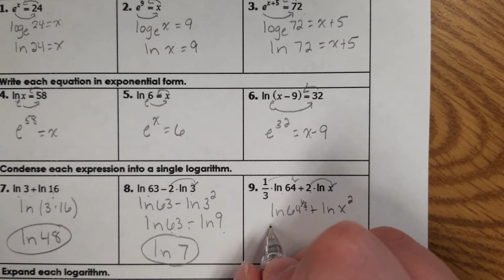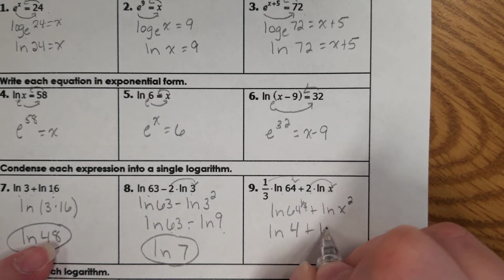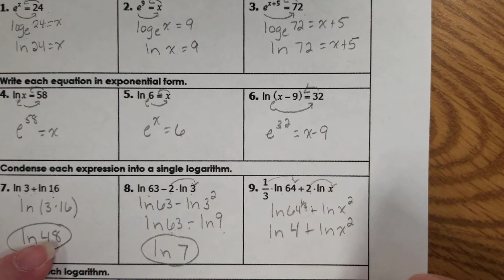So the cube root of 64 is 4, giving the natural log of 4 plus the natural log of x squared. And because we have addition between our two natural logs, we multiply these. So our answer is the natural log of 4x squared. And that's our answer for that one.